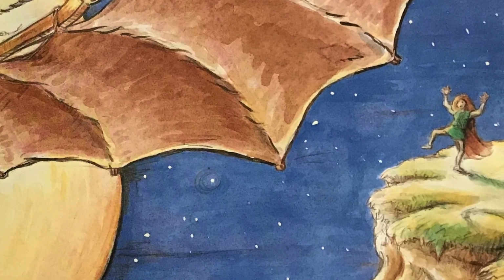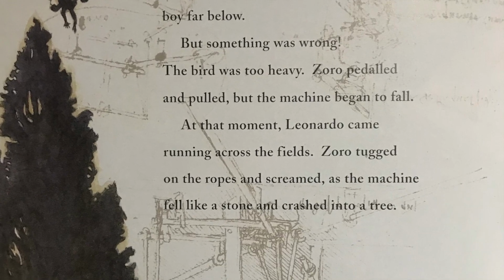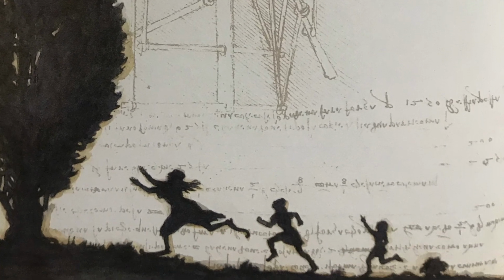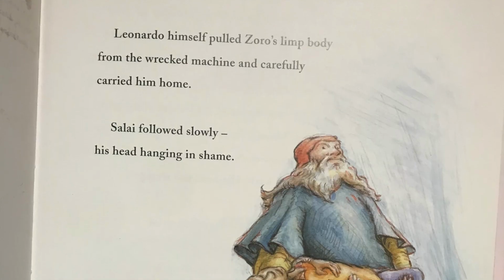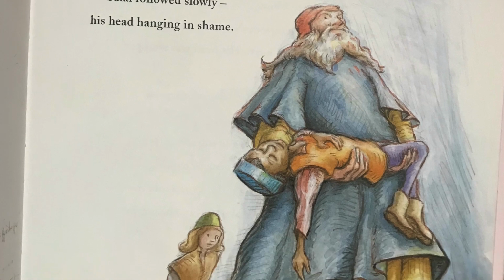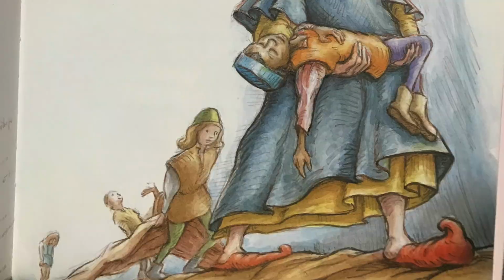But something was wrong. The bird was too heavy. Zorro paddled and pulled, but the machine began to fall. At that moment, Leonardo came running across the field. Zorro tugged on the ropes and screamed as the machine fell like a stone and crashed into the tree. Leonardo himself pulled Zorro's limp body from the wrecked machine and carefully carried him home. Soleil followed slowly, his head hanging in shame.